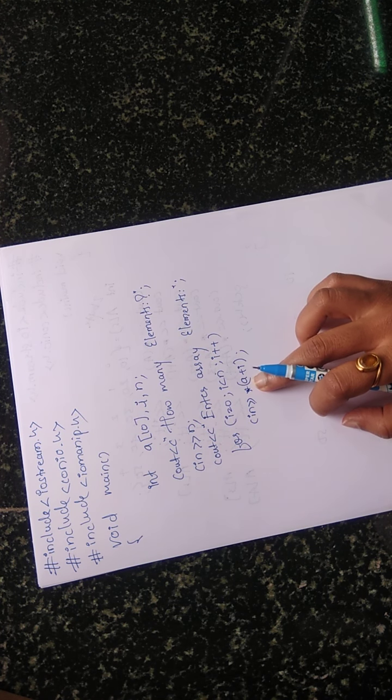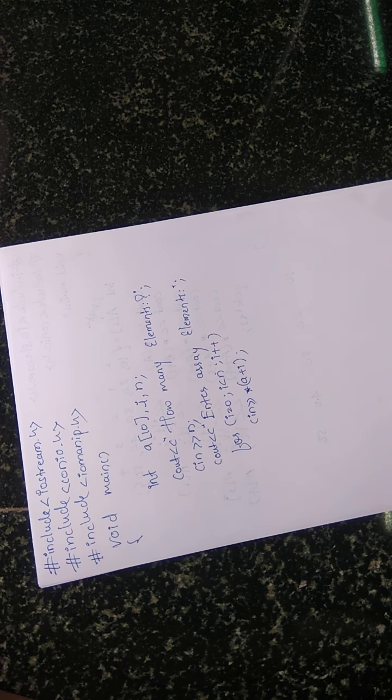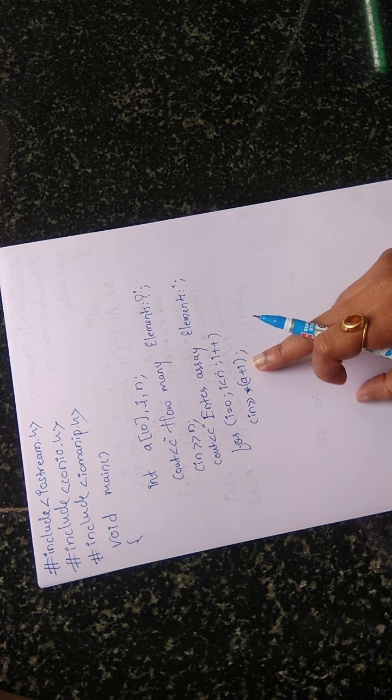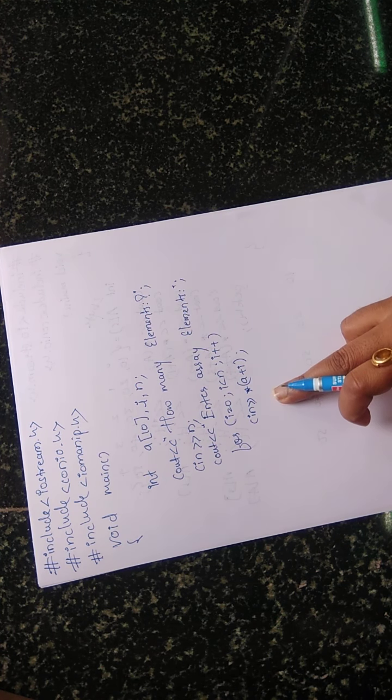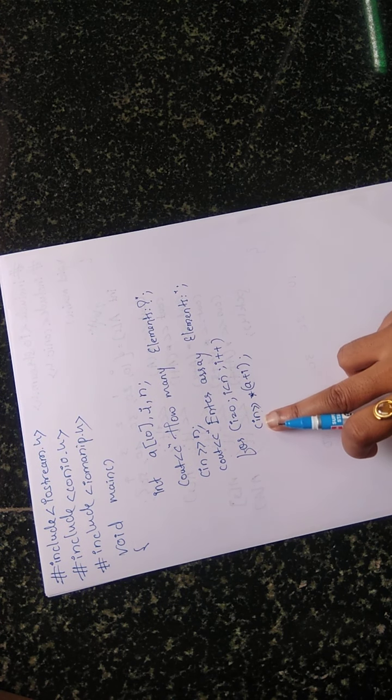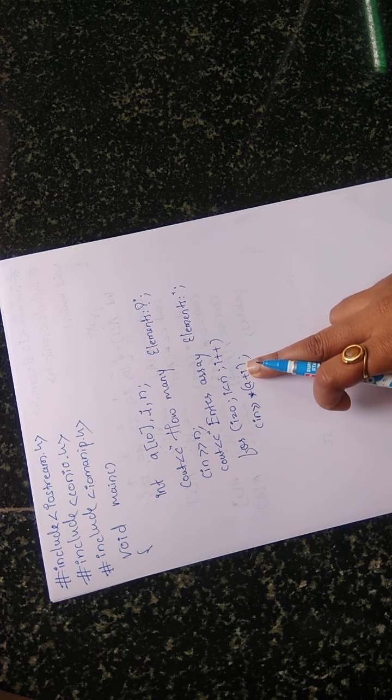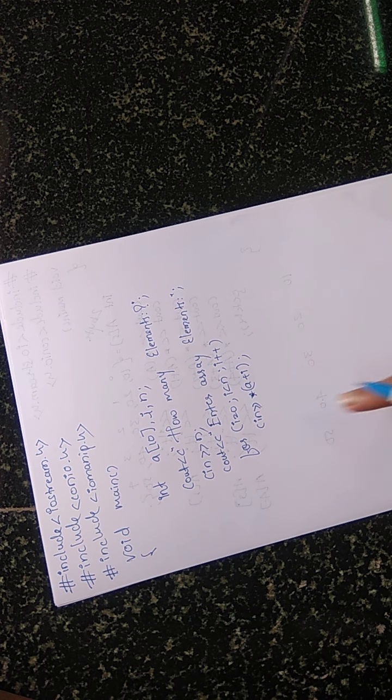As I told you, when we are working with arrays, all the array element addresses will not be stored in the compiler. The compiler will store only the first element, that is the address of a of 0, and when you want to access the other values, at that time it will add i to it, and that memory address will be called. Done? So we write cin >> *(a + i). So these statements will help you to read the values from the user.